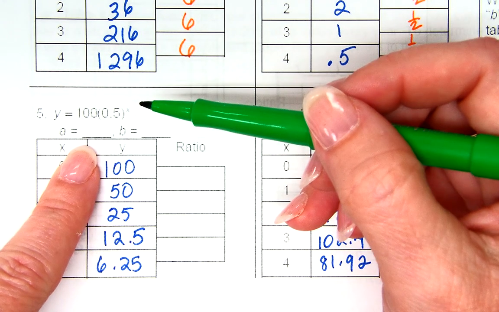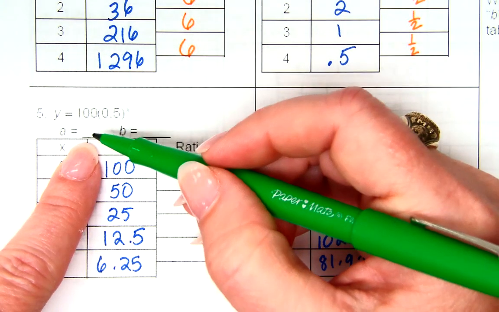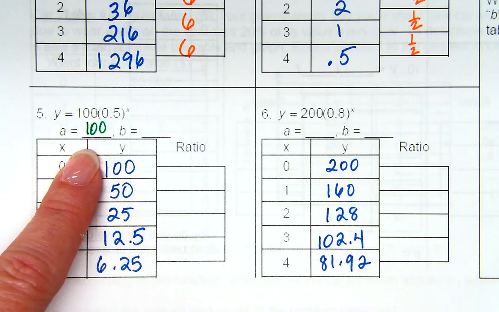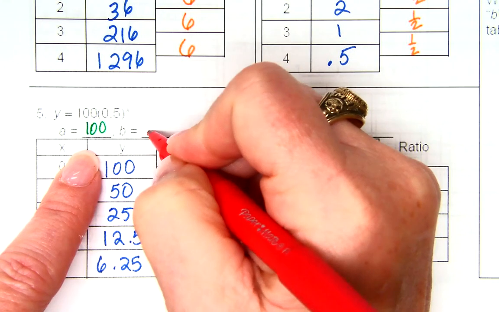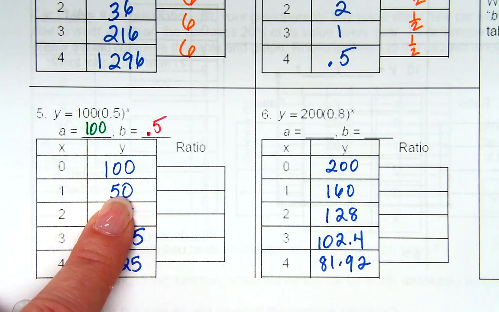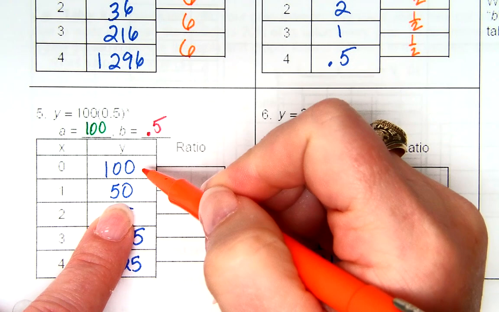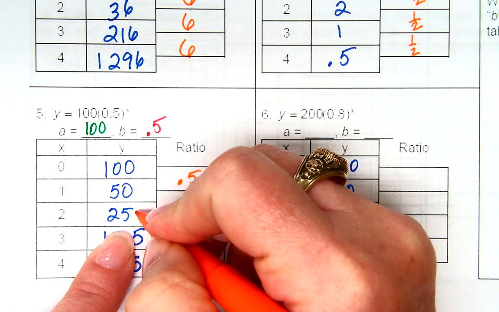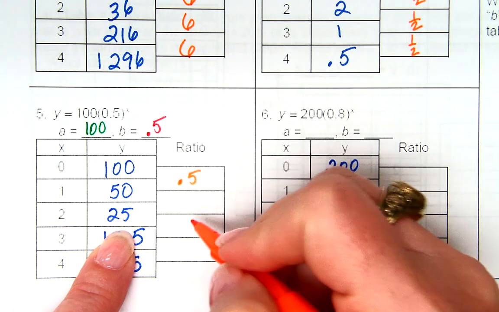Okay, who's up? So what's a for this problem? 100. And what's b for this problem? 0.5. Excellent. And what is 50 divided by 100? 0.5. And what is 25 divided by 50? 0.5.